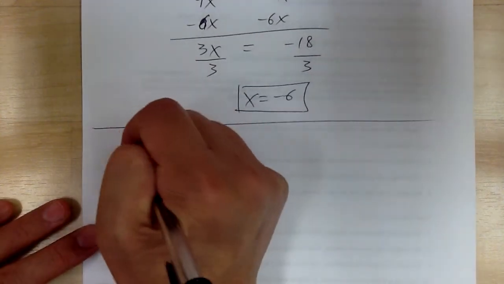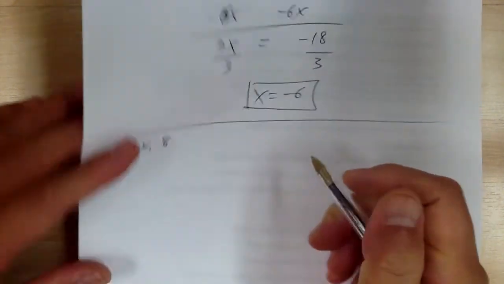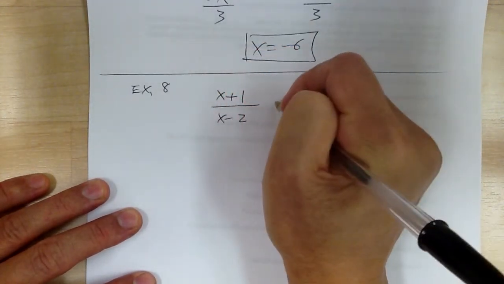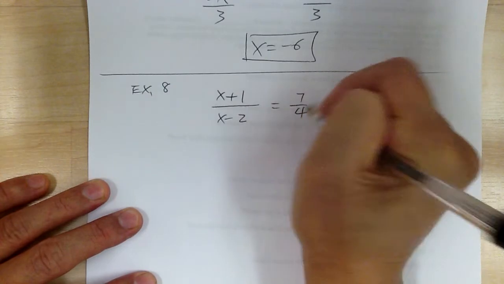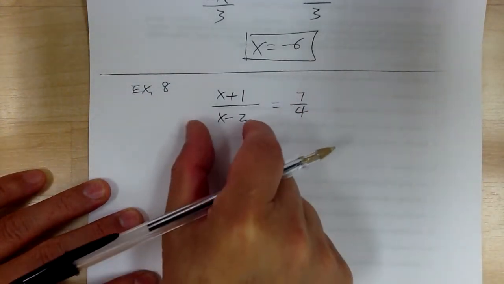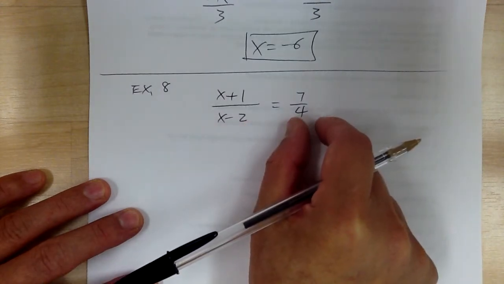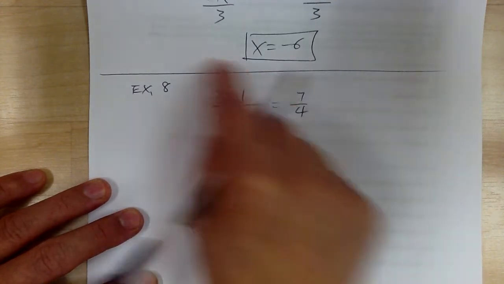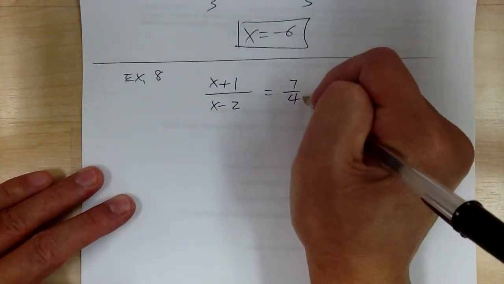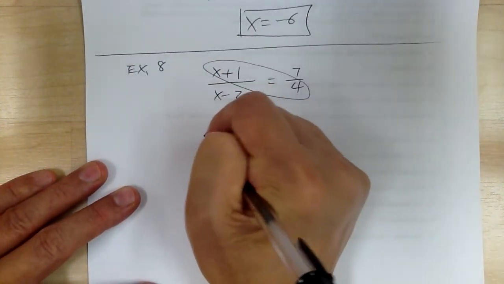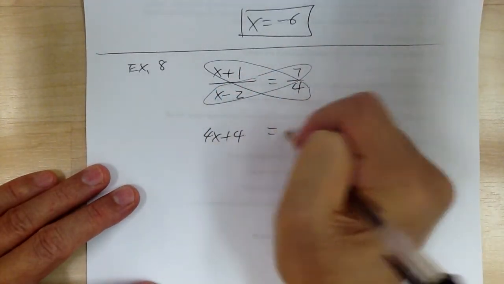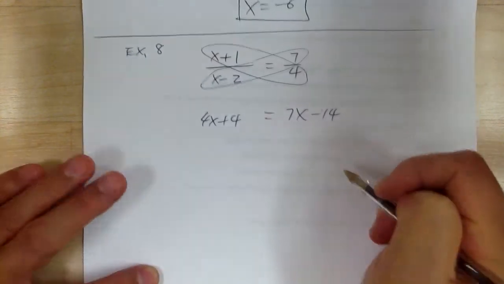Let's go to example 8. You have x plus 1 over x minus 2 equal to 7 over 4. Proportions means you have one term equal to one term. This is one term, and this is one term. You can only cross multiply when you have one term equal to one term. So you get 4x plus 4 equal to 7x minus 14.